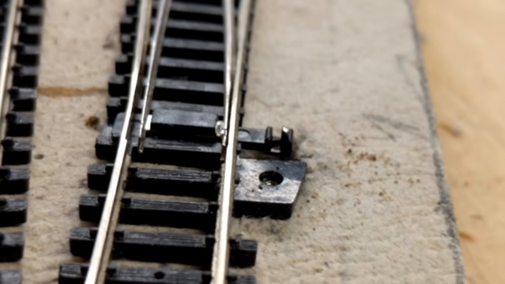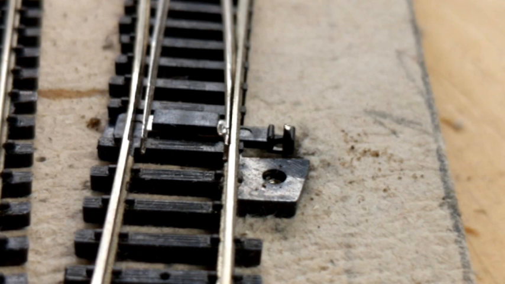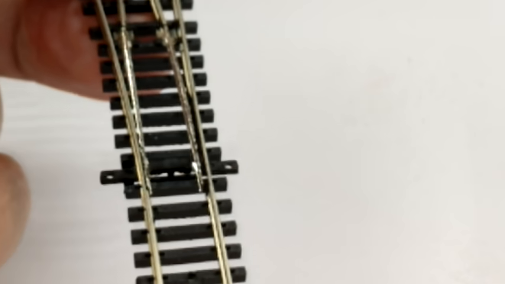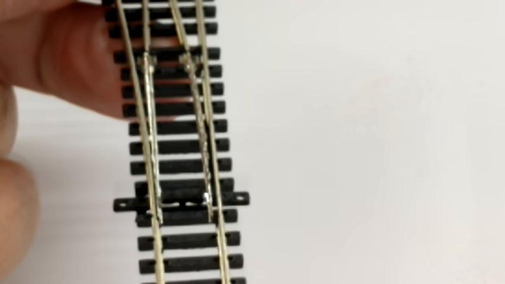Now, looking at this close-up, notice how it appears actually bent out away from the stock rail. And then here are some other close-ups of what I'm talking about.